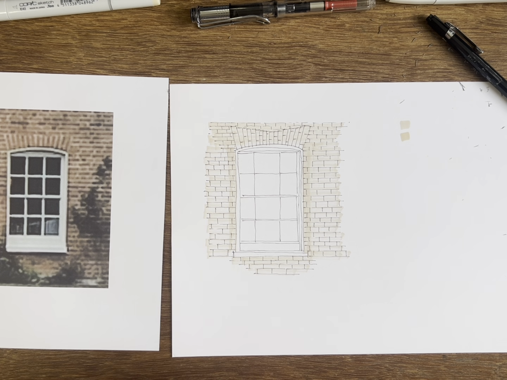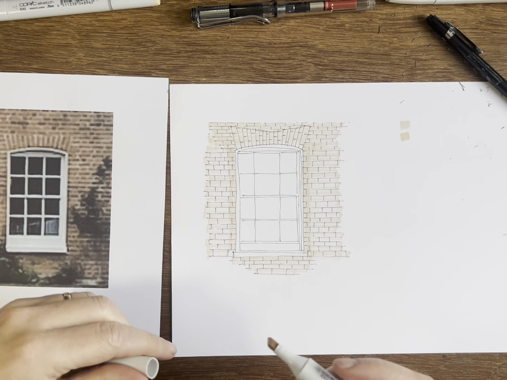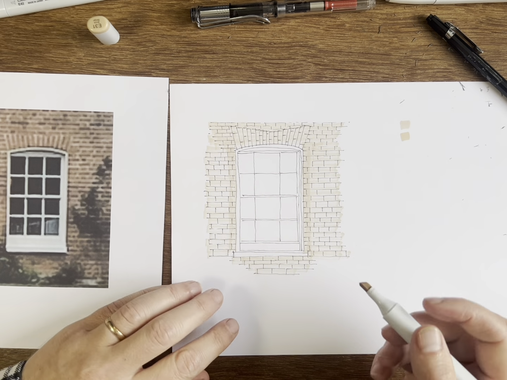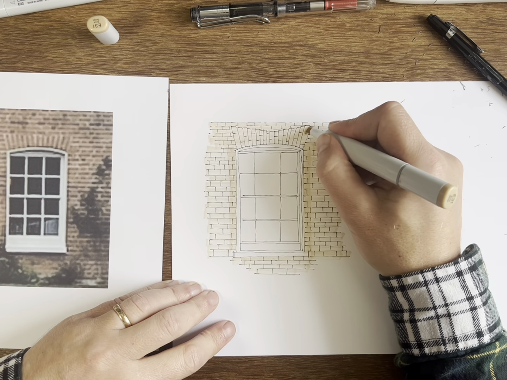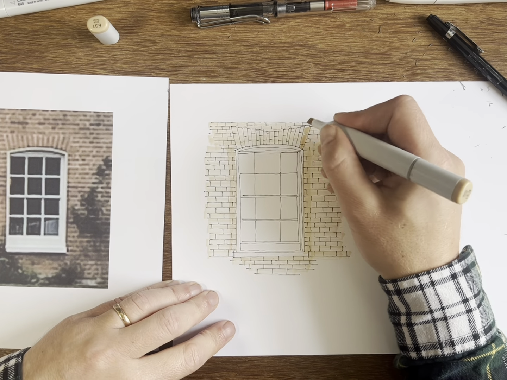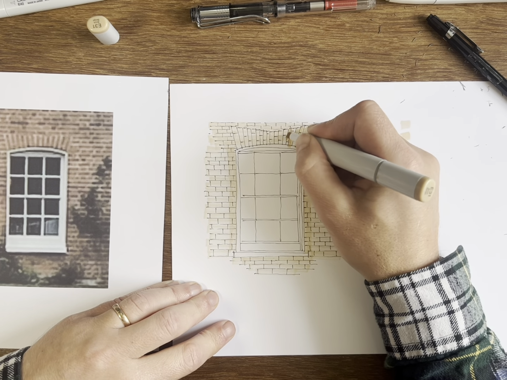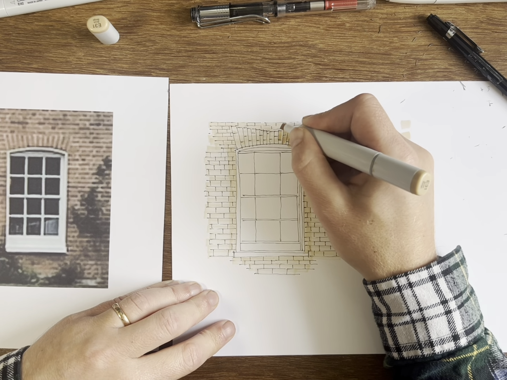Really what you could do is go in with the next colour. That's a bit sketchy, I know.